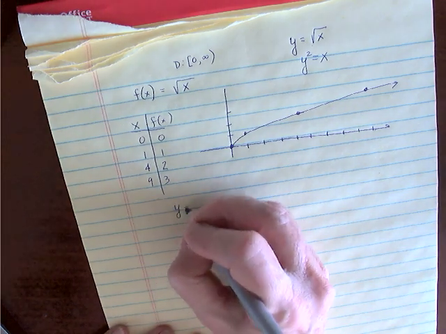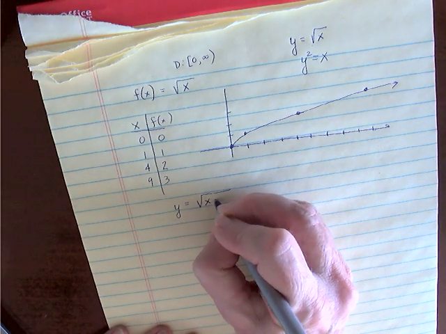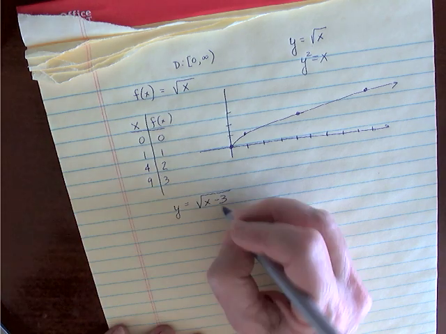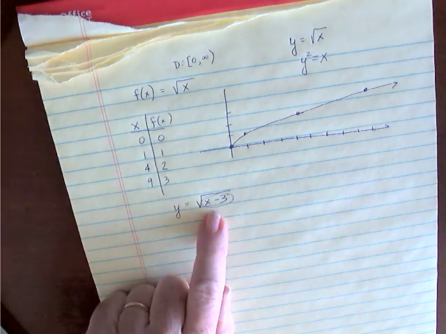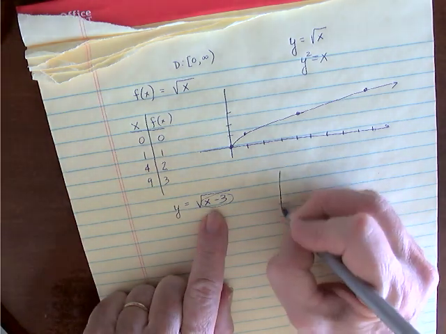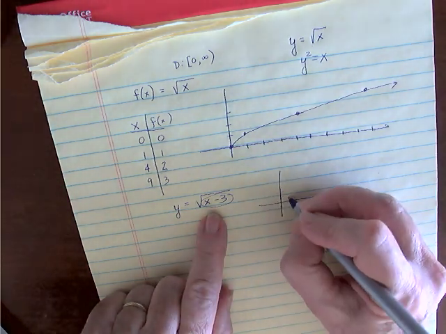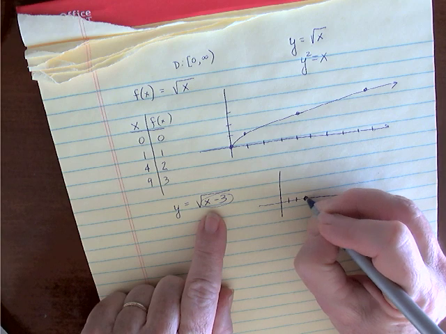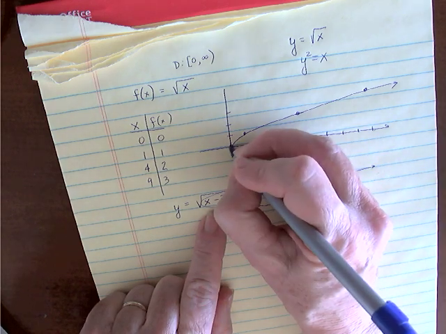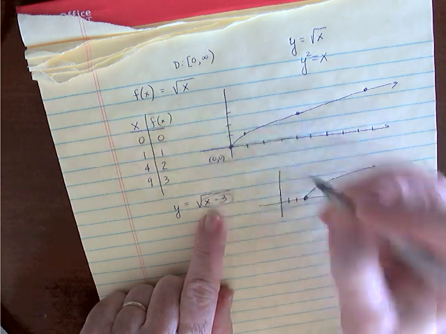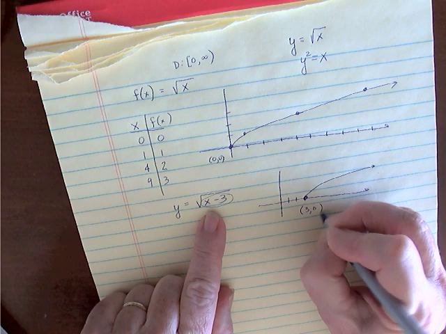If I had y is equal to the square root of x minus 3, well, that minus 3 is going on kind of in the heart of this function, which means that we're going to shift this whole thing 3 units to the right. Same shape, except instead of starting at 0, 0, it's going to start over here at 3, 0.